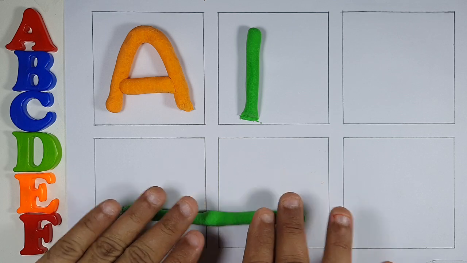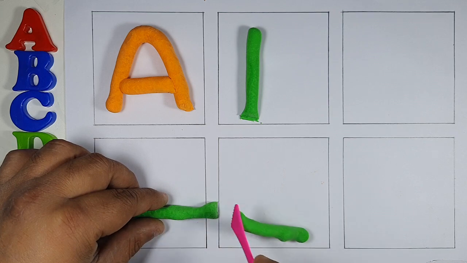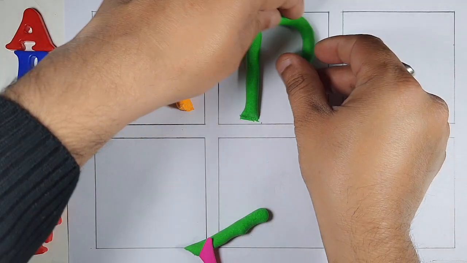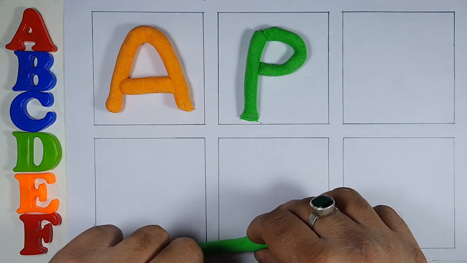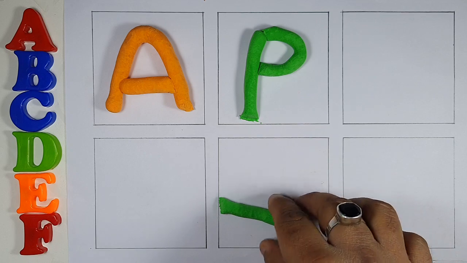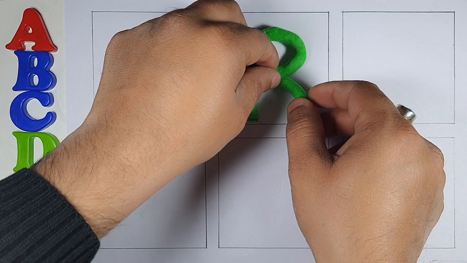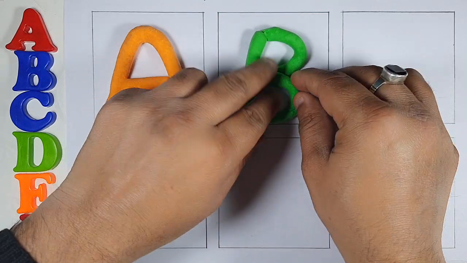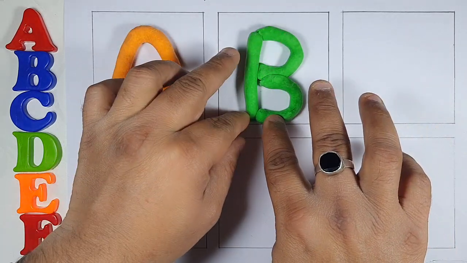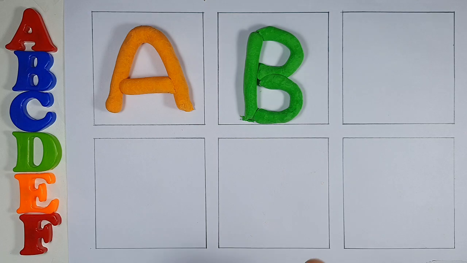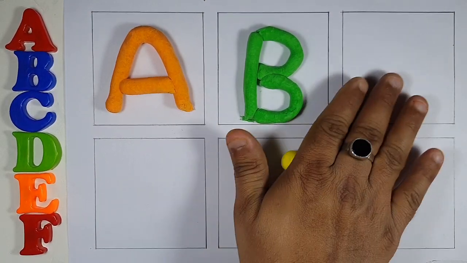B for ball. Kids, this is B for ball. This is green color. Kids, now we have yellow color.